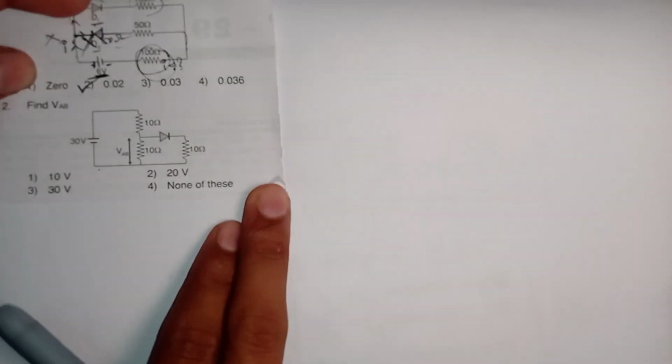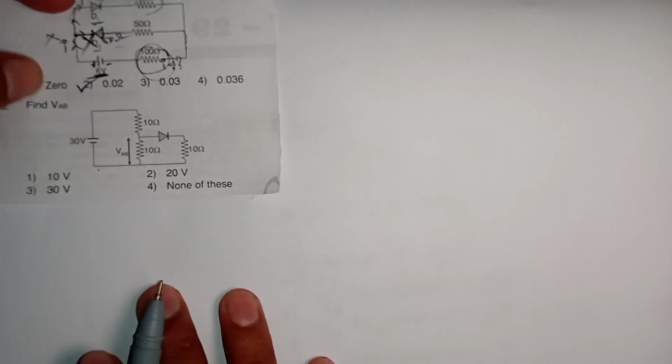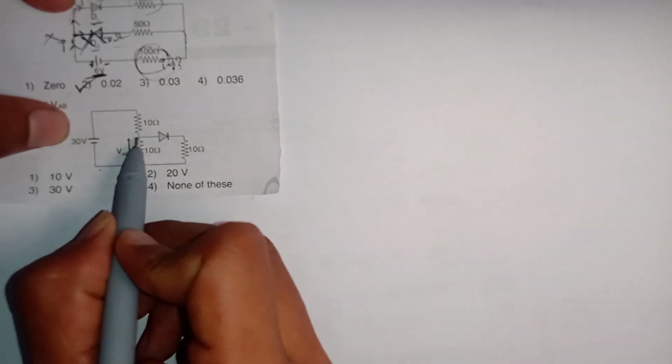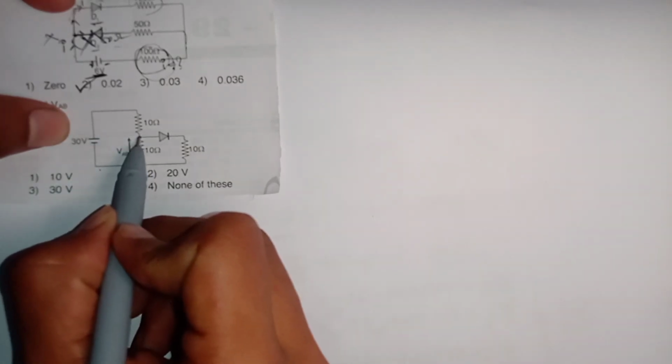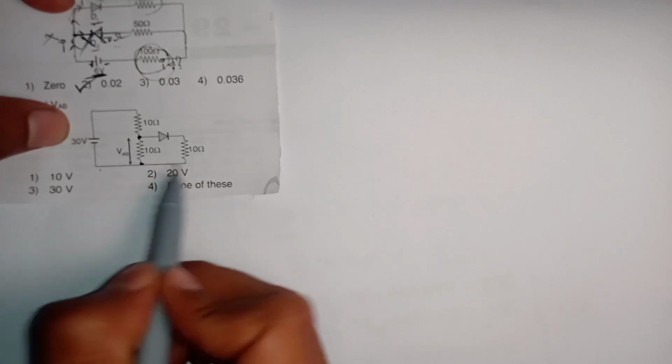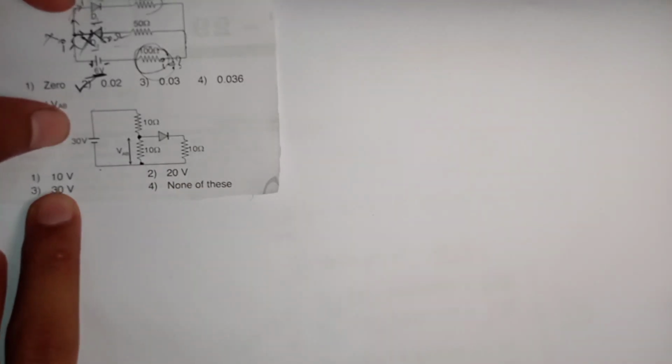Yes, move on to the second question. Find the voltage at the AB region. In this following circuit, see here, visualize it. This is a 10 ohm till this. When it comes to this and this, are these two resistances in series or parallel? Tell me. Those two are in parallel. So just remember that. And they are asking for the voltage at AB.